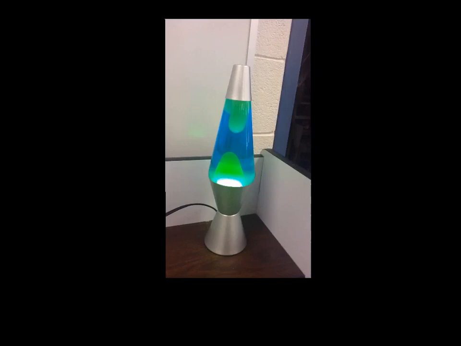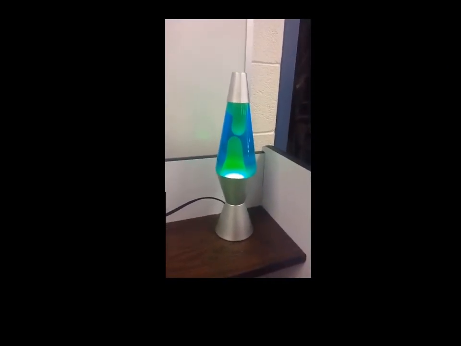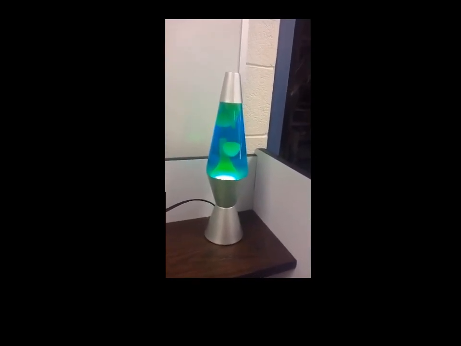Okay, I always like to use the lava lamp to explain convection because it's a very easy way to actually visualize convection currents. So take a look. Okay. So we've been talking about convection, and this is a lava lamp, one of my favorite demonstrations for convection because it allows us to visually see it so well.